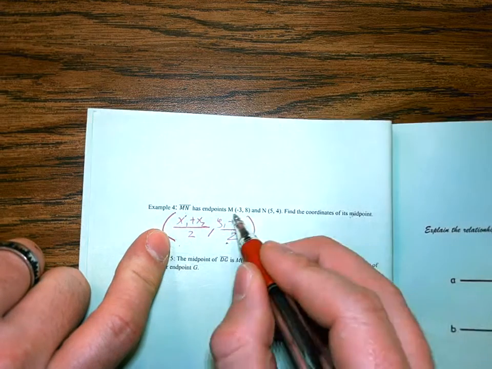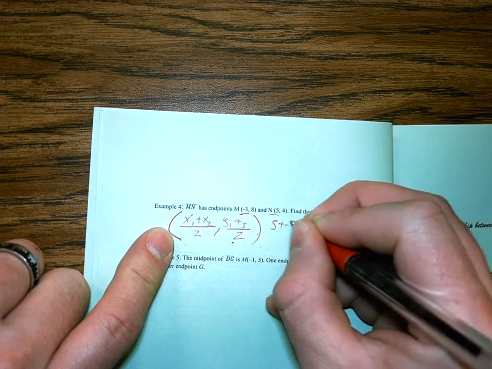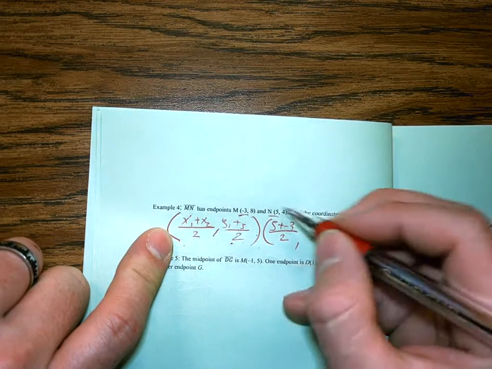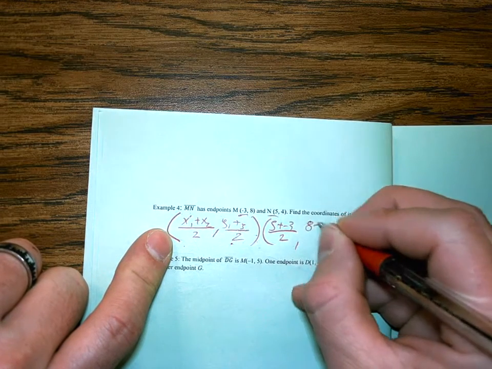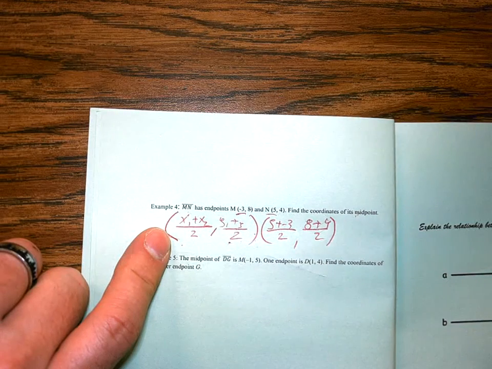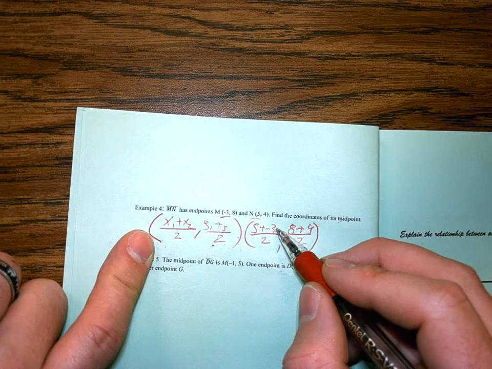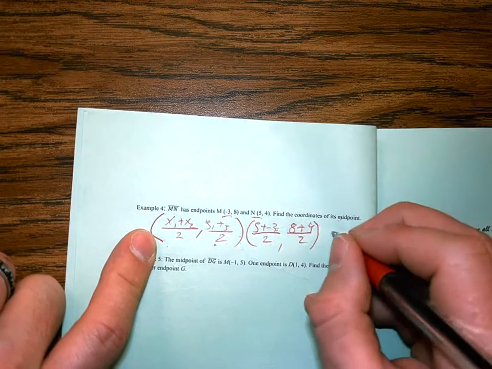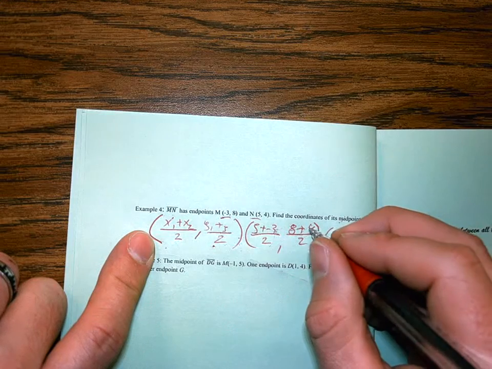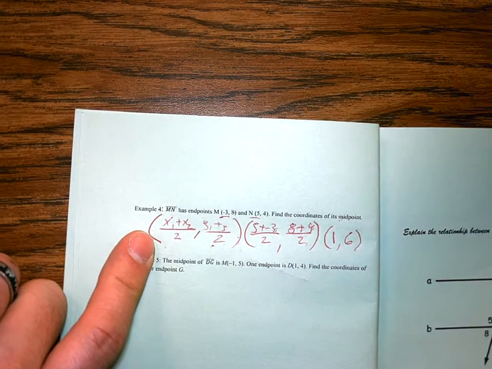So I add my x's together. 5 plus -3 over 2. Add my y's together. 8 plus 4 over 2. 5 plus -3 is 2. 2 divided by 2 is 1. 4 plus 8 is 12. 12 divided by 2 is 6. So 1, 6 is the midpoint.